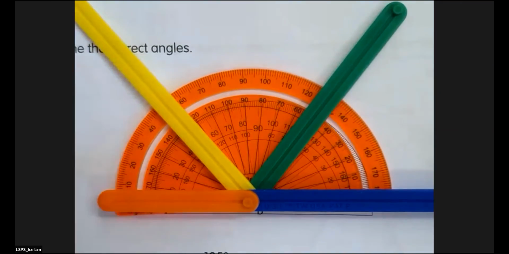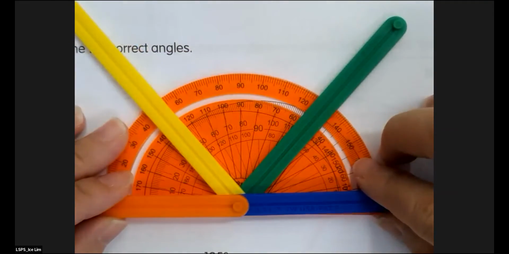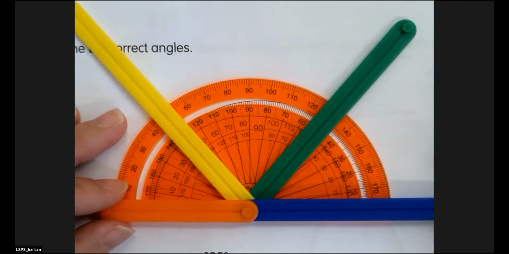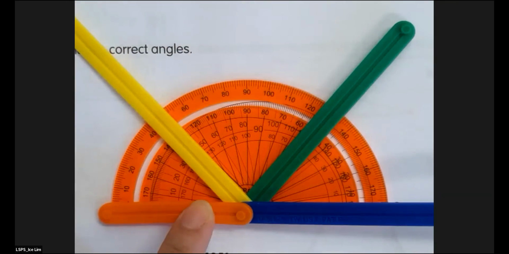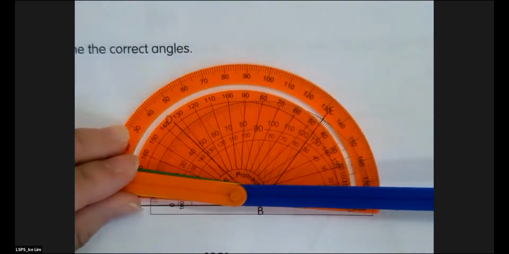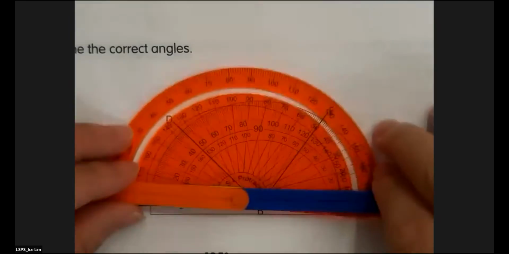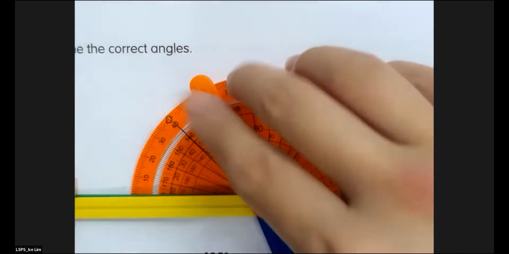Yesterday we talked about how the length of the legs doesn't matter. What matters is you make sure the length of the legs touches the measurements of the protractor. There you can see. So 125 will be from this to here.